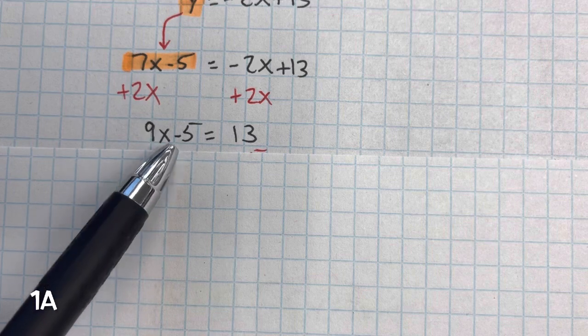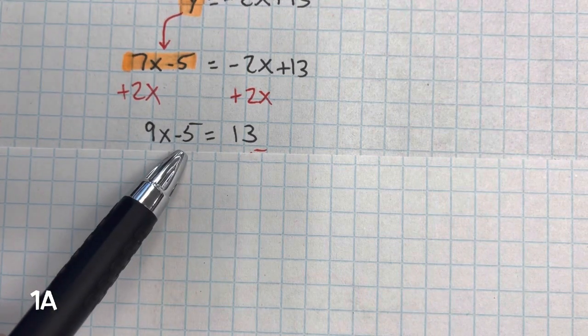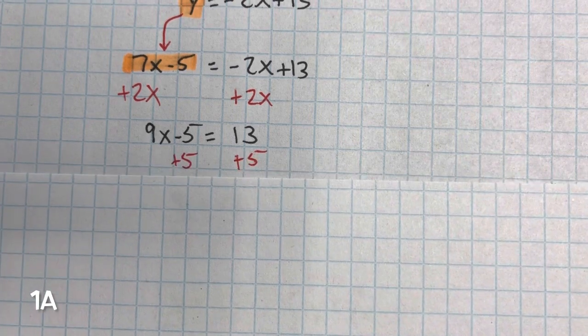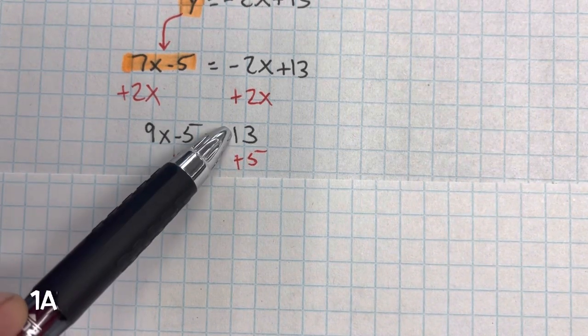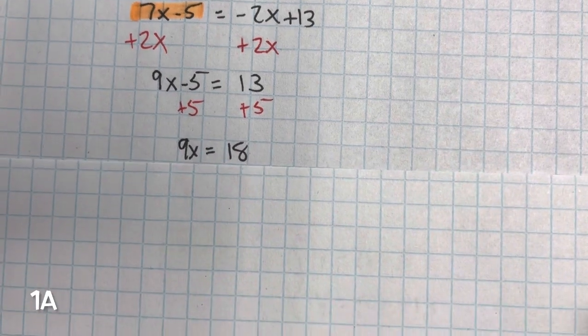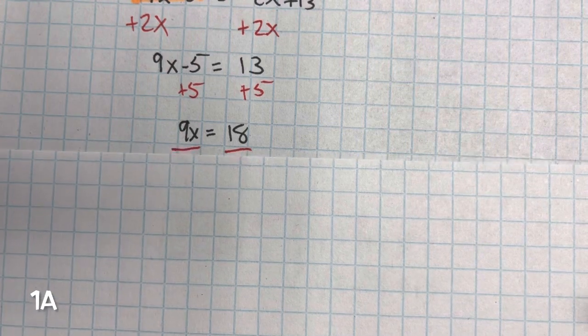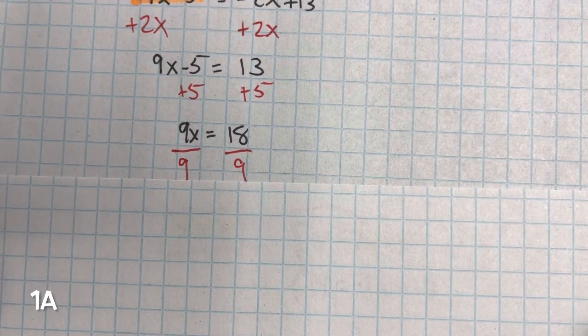Now we want to move this term over to the right side because we want to get x by itself. Inverse property of subtraction is addition. Created a zero pair. 13 plus 5 equals 18. And now we have multiplication. Inverse property of multiplication is division.